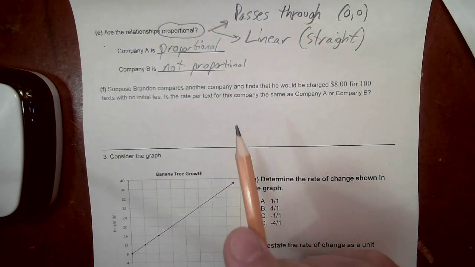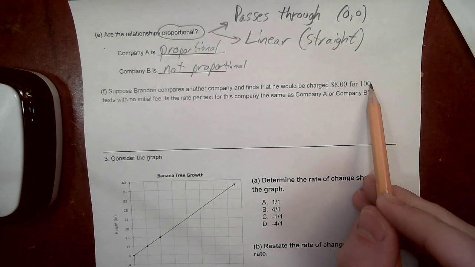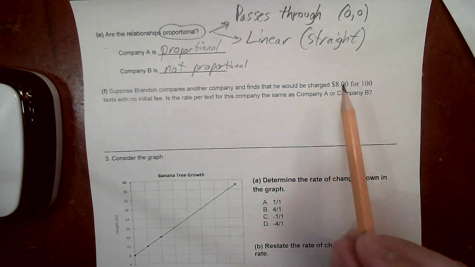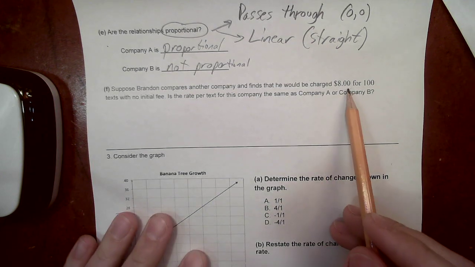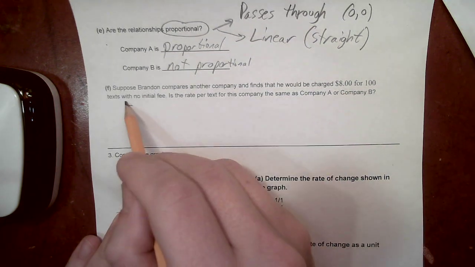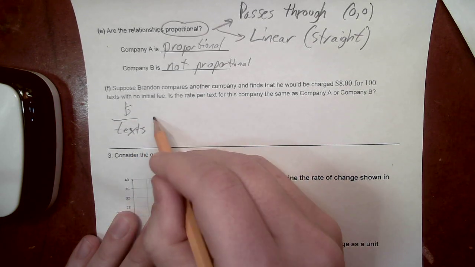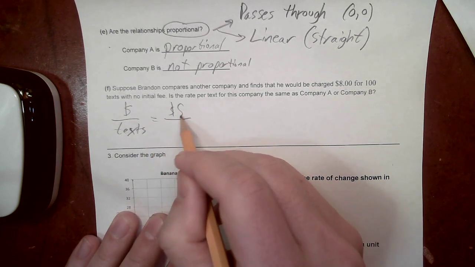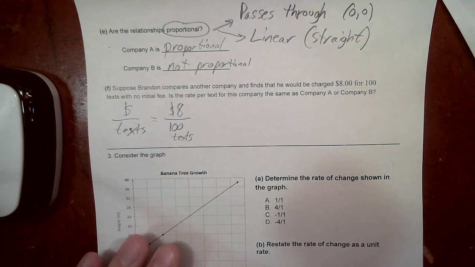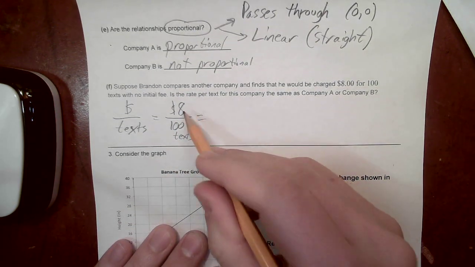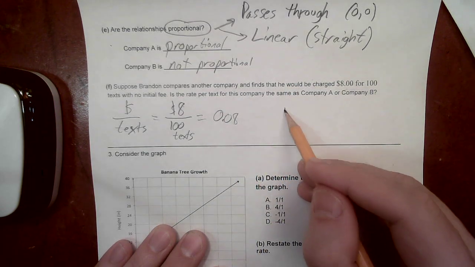All right, the last part of number 2 here has us having another company that charges $8 for 100 texts. So is that rate the same as A or B? We have to find this rate. Remember, we do money divided by number of texts. So for this one, let's make the substitution. It's $8 for 100 texts. If I have the words there, it's going to help me. 8 divided by 100 is 0.08. So that's the same as company B.